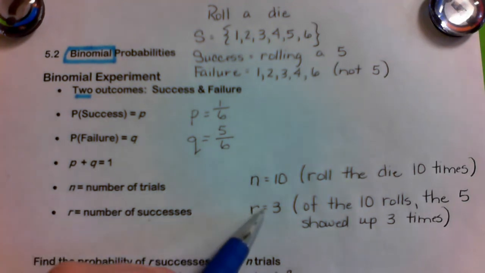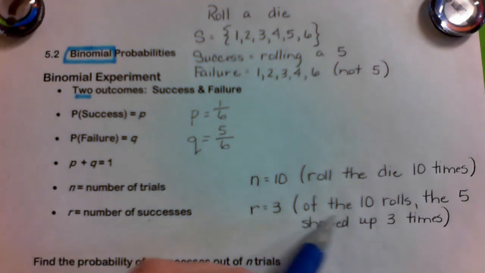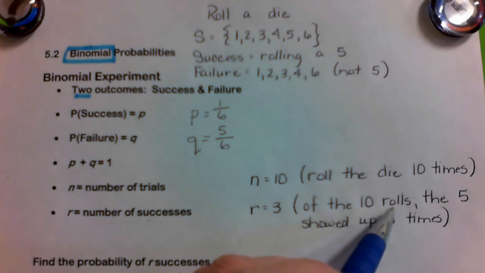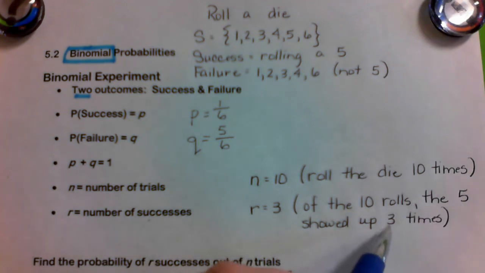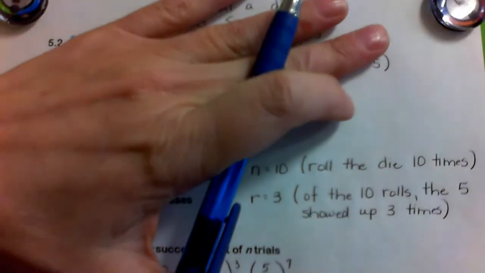So if r equals 3, what that means is, when I roll the die 10 times, what is the probability that the 5 shows up 3 times? So 5 is success, and 3 is getting 3 successes, or rolling three 5s. Now we're going to look at how to find that probability.